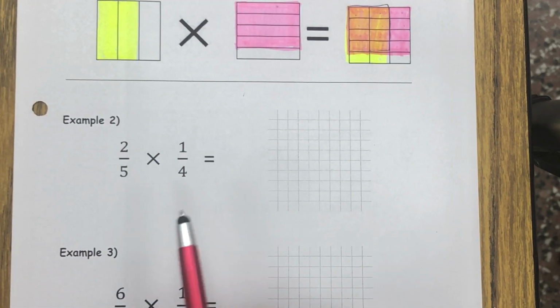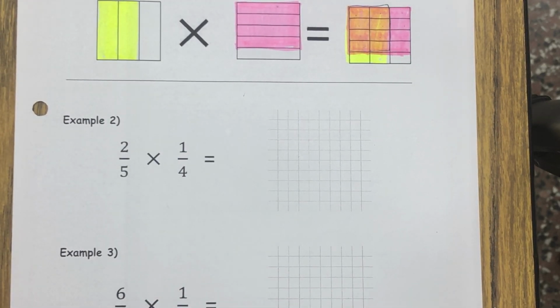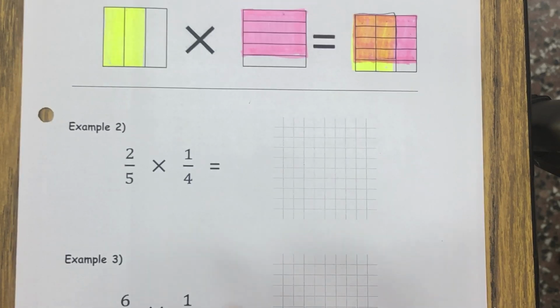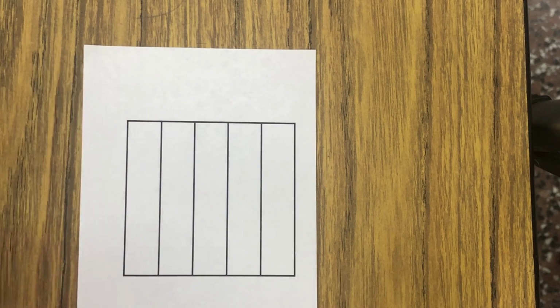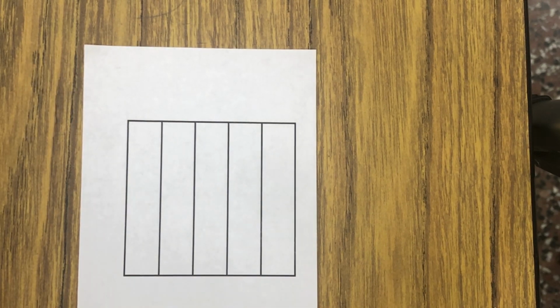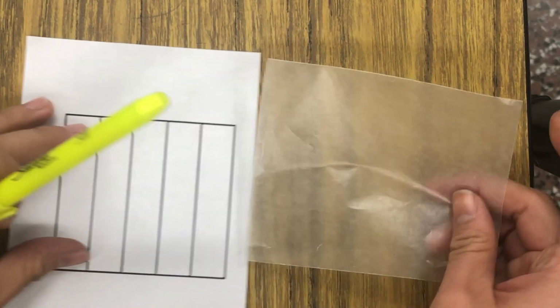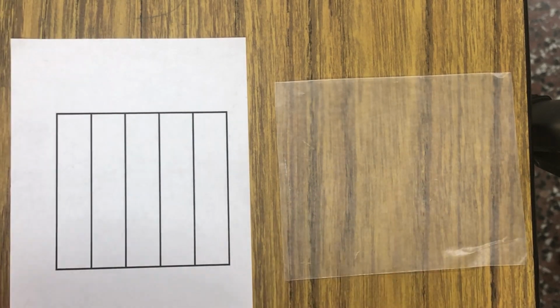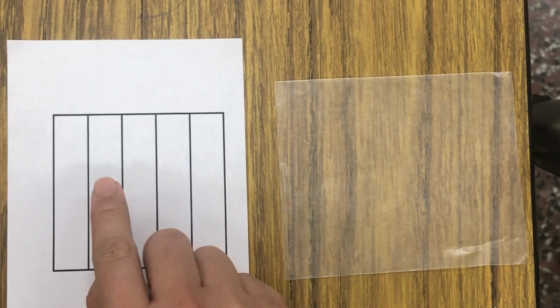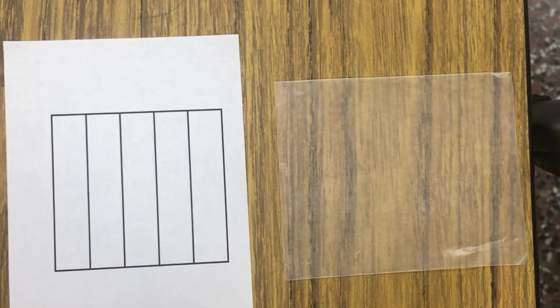All right, so for example 2, we have 2/5 times 1/4. I'm going to use this little sheet that we used here during class. Do you remember this? And I have my patty paper. So my first fraction is 2/5. So out of my 5 boxes, I'm going to shade in 2.